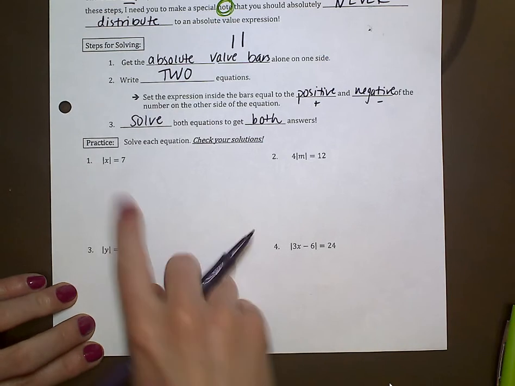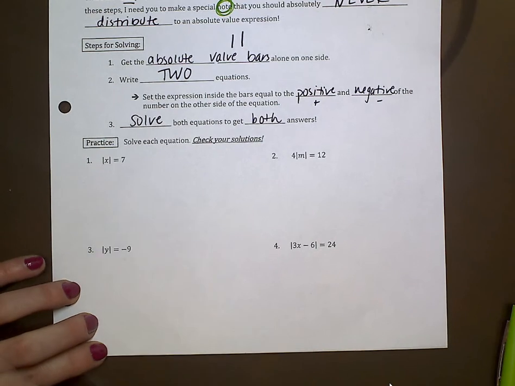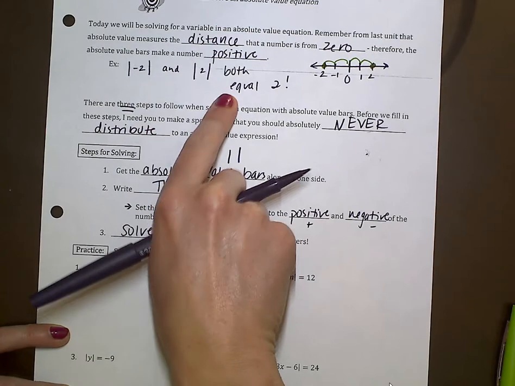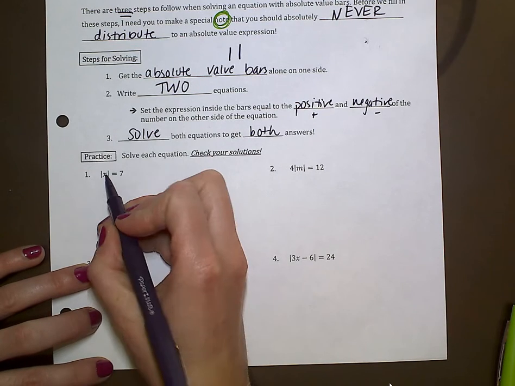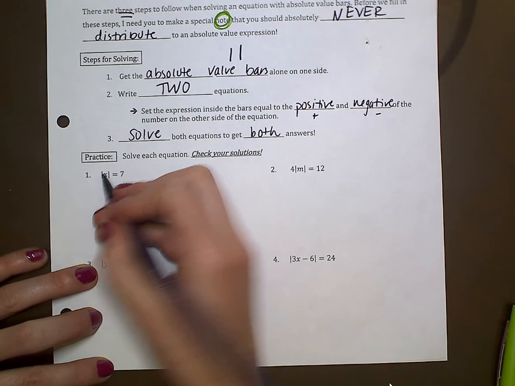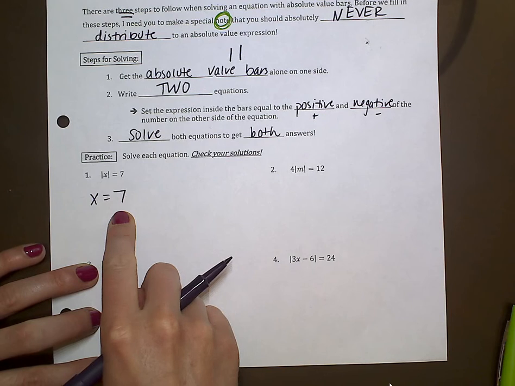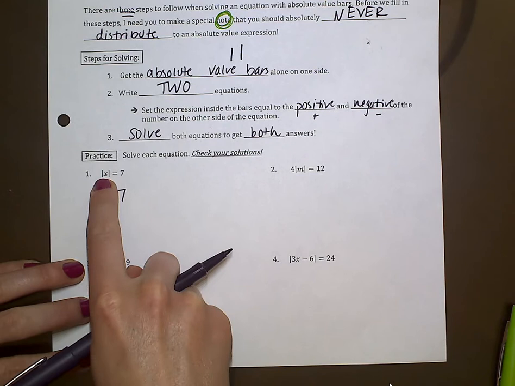Like number one, I don't think you need any steps for this one. A lot of you could probably look at that and say, all right, what can I put inside the bars there to make it equal positive 7? It's the exact thought that we had up here. What has an absolute value of 7, or what number is 7 away from 0? If I'm thinking about the number line, I know that the bars are going to make that positive, so I could put positive 7 in for x, and the absolute value wouldn't change it. It doesn't make it negative if it's already positive. It just keeps it positive. I know I could put 7 in there and it would equal 7.